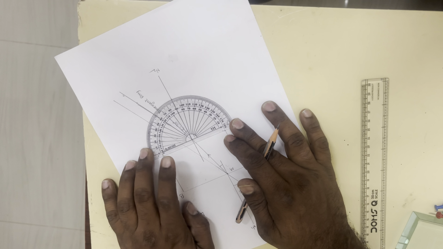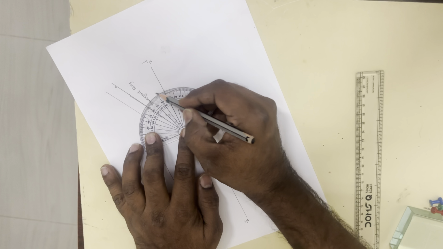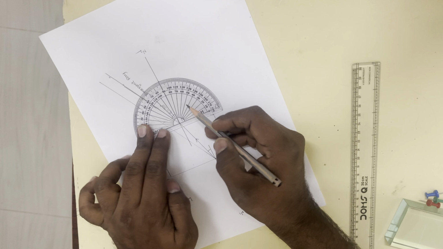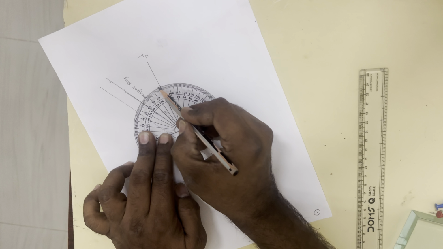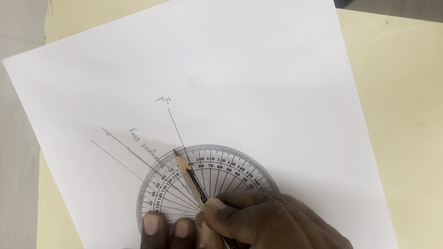Now I am going to measure the angle of emergence, which is the angle between the normal and the emergent ray. See, the angle is around 30 degrees. So the angle of emergence is 30 degrees and the angle of incidence is also 30 degrees.